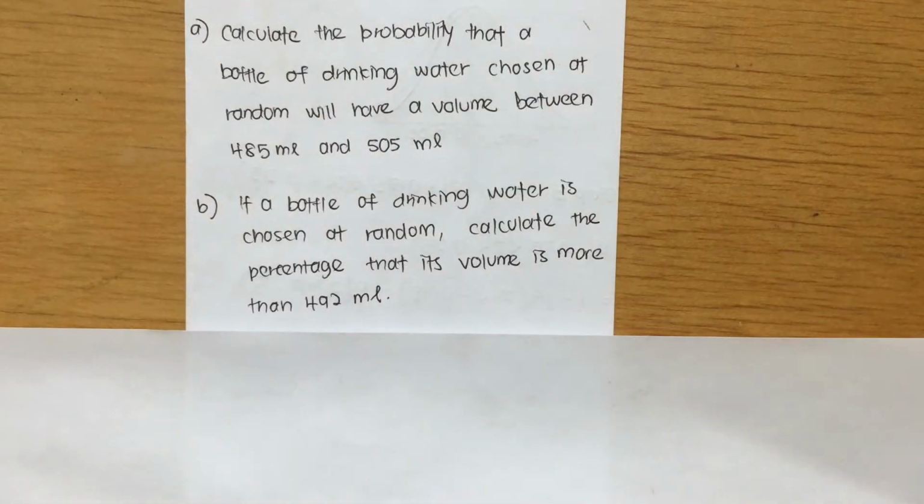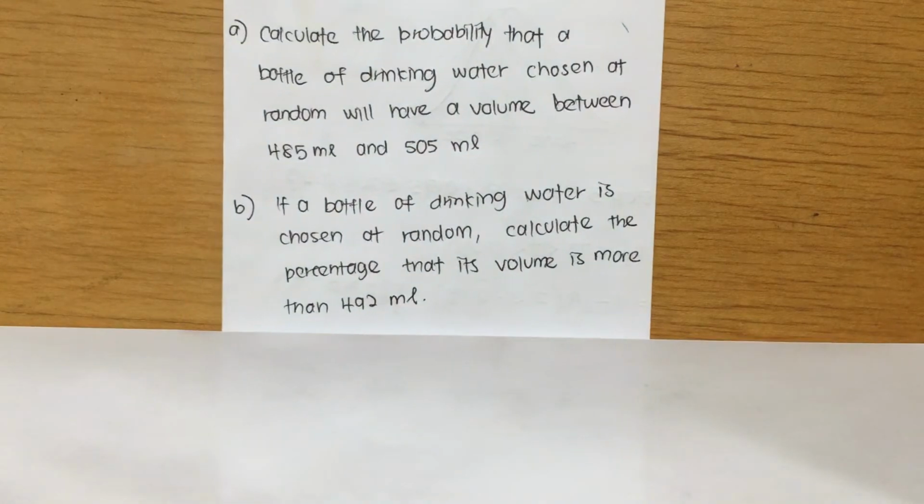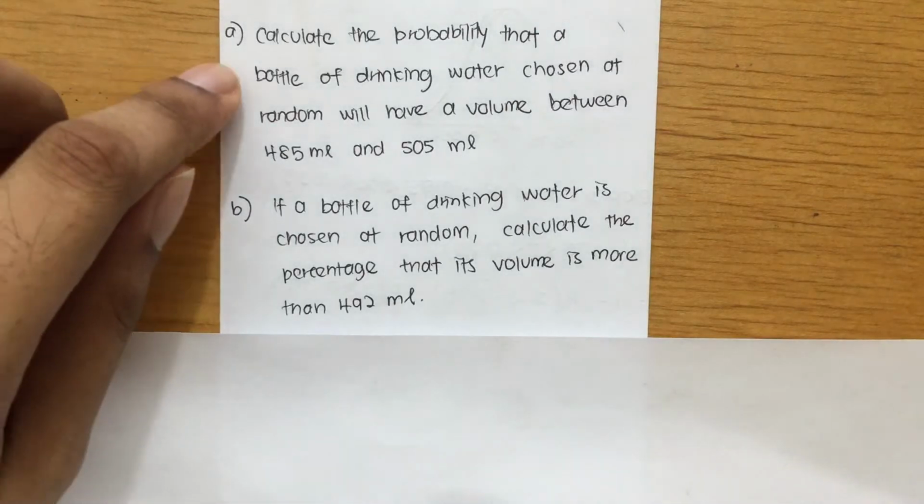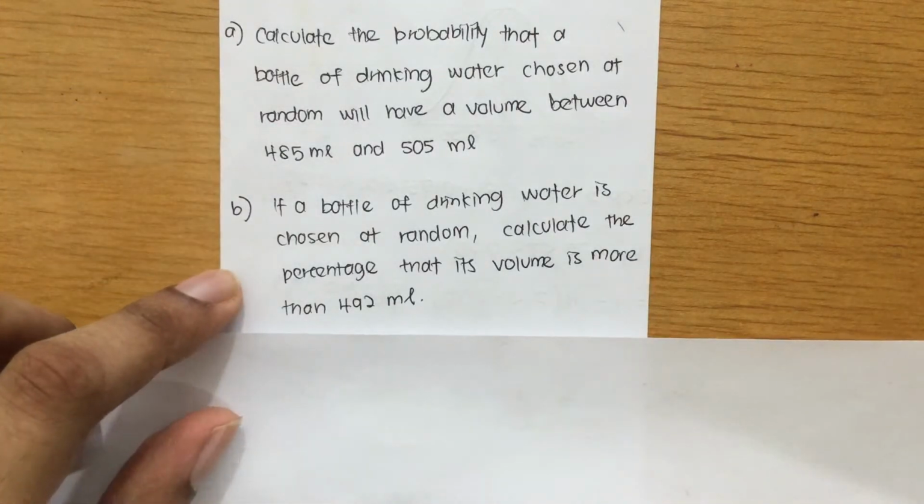If a bottle of drinking water is chosen at random, calculate the percentage that its volume is more than 492 ml. Alright guys, I hope you will attempt this question in the future. If you could manage to solve this question, well done guys. But if you can't solve this question, no worries. I'm going to show you the step-by-step working and the solutions now. Okay, let us start to discuss the solution. Start from question part A, followed by question part B.